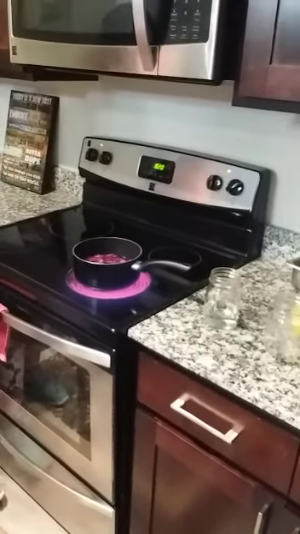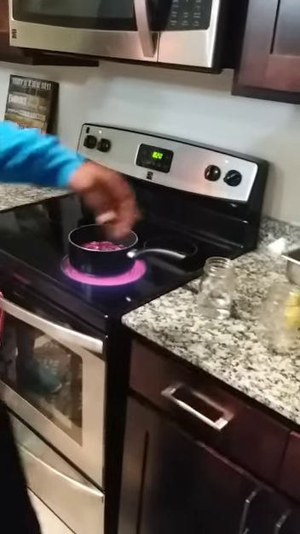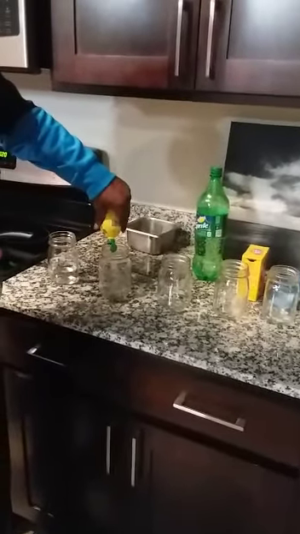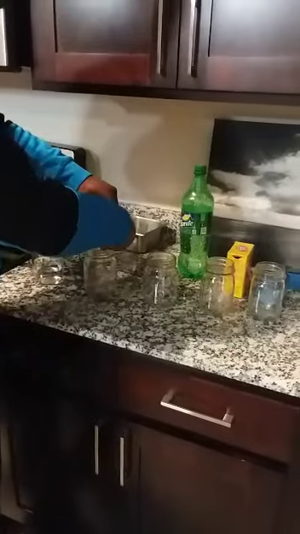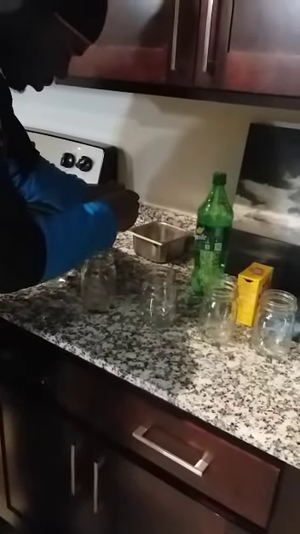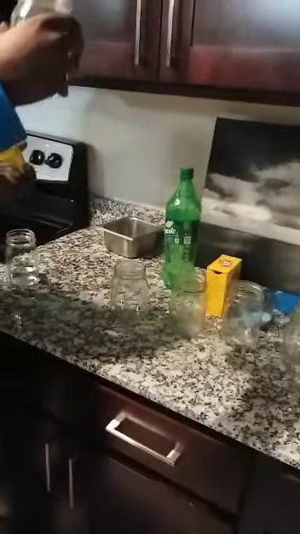So while we are waiting on that to boil, we're going to go ahead and put all of our liquids into the jars. The first one is water. The second one is lemon juice. How much should I put in there? On the lemon juice, it doesn't say, I guess just put a little bit in there. Yeah, put a good bit in there.